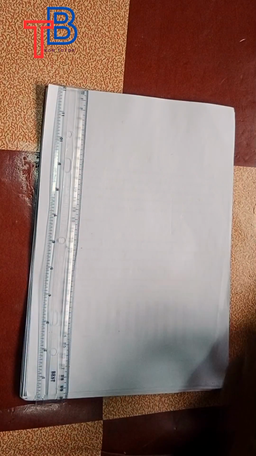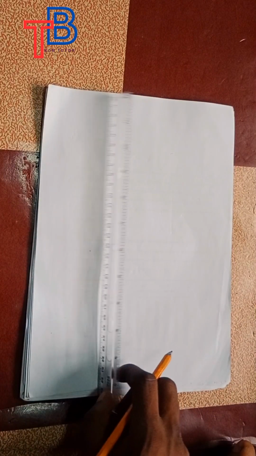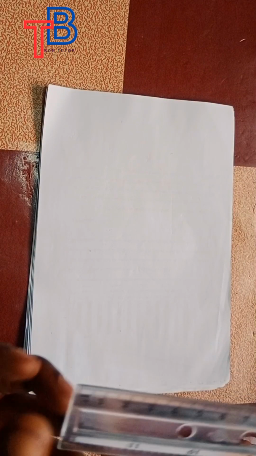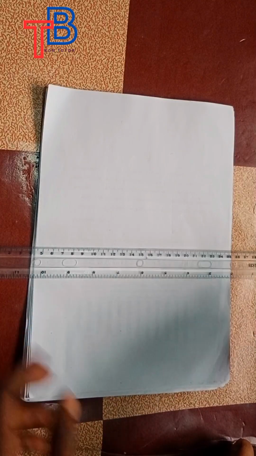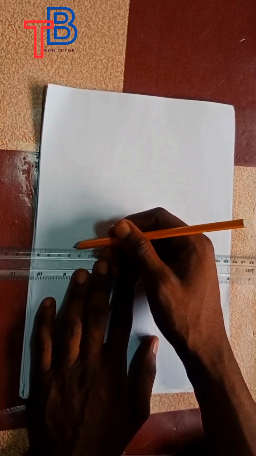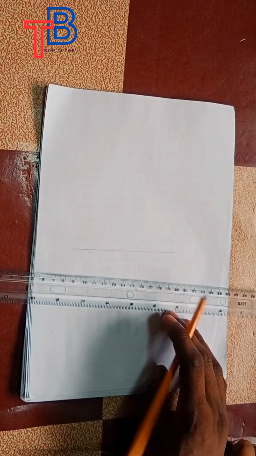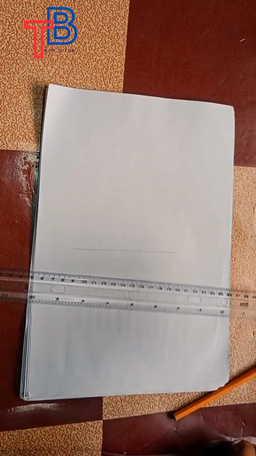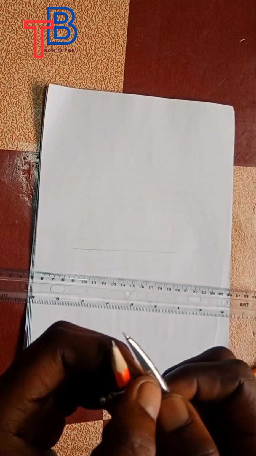Let's say you want to construct a straight line of a certain distance. You have your ruler here. You can just firstly draw any straight line. Then on that straight line, you open your compass to the radius given to you.